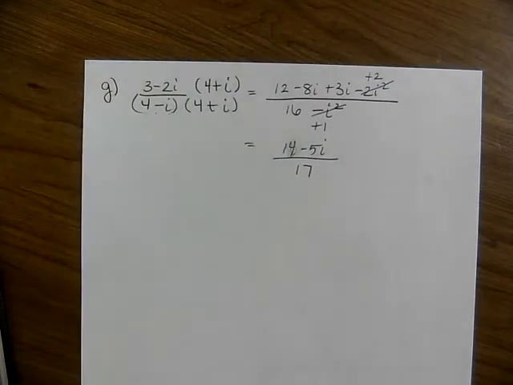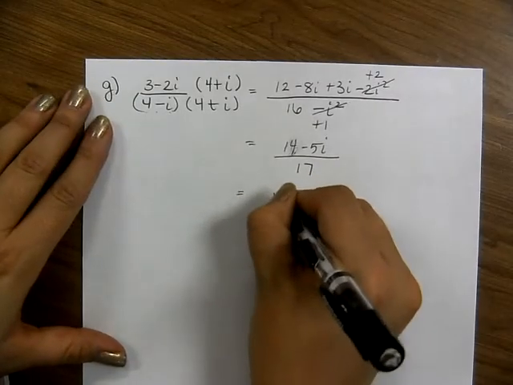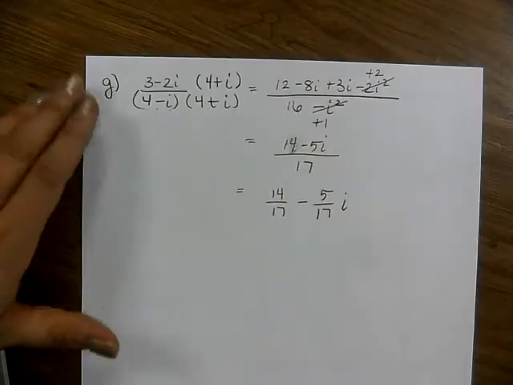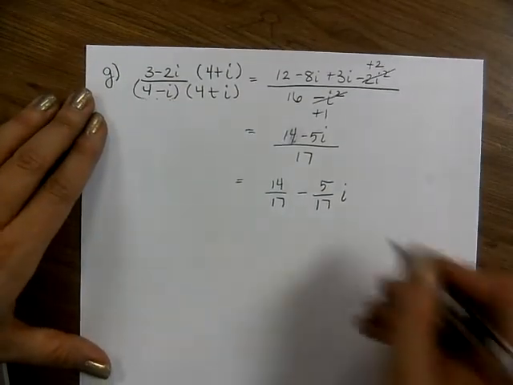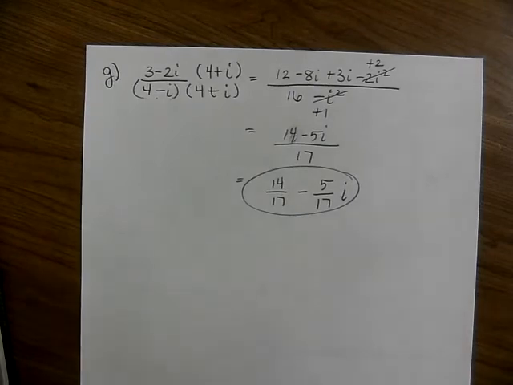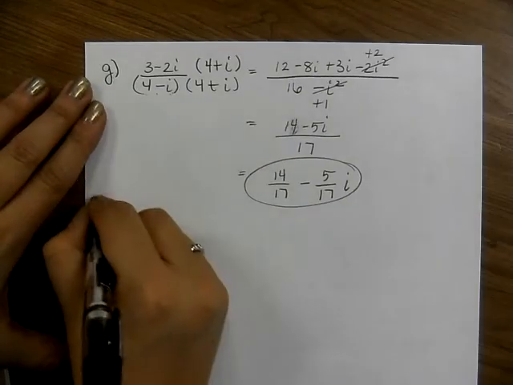You cannot leave your answer like this. You don't have a real and an imaginary part separated. So we have to split this. We're going to have 14 over 17 minus 5 over 17, and then the i goes next to it. If you don't write it like this, it's marked wrong. You have to be able to see the real piece and the imaginary piece separated.